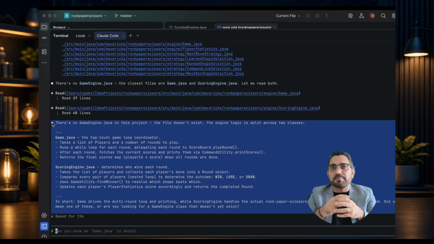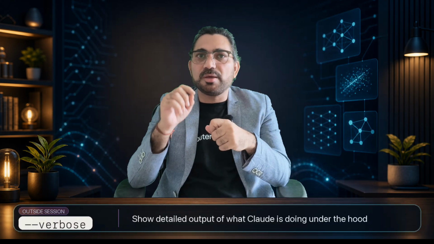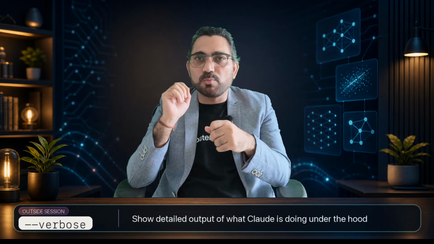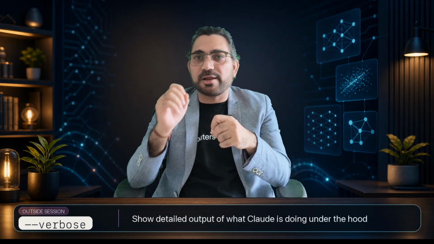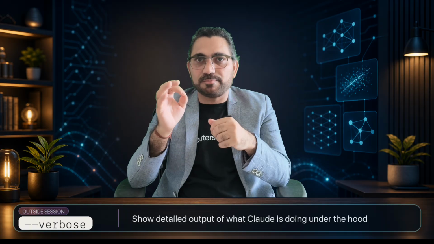So why is this useful? When Claude does something unexpected, edits the wrong file, makes a wrong assumption, verbose mode shows you exactly what it did and why. It's your debugging tool for Claude itself.